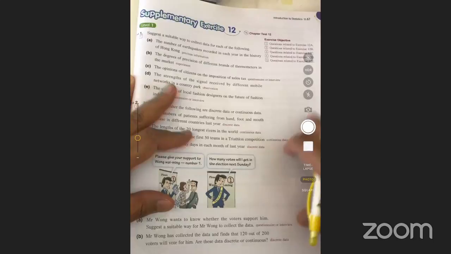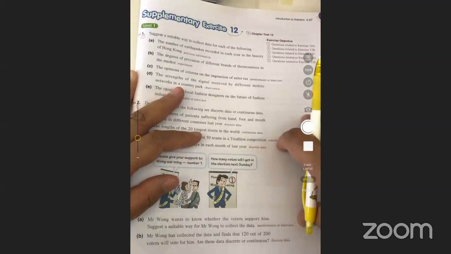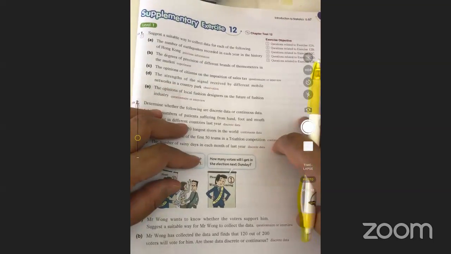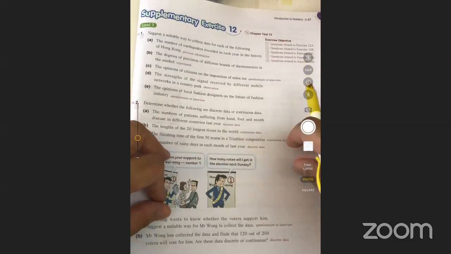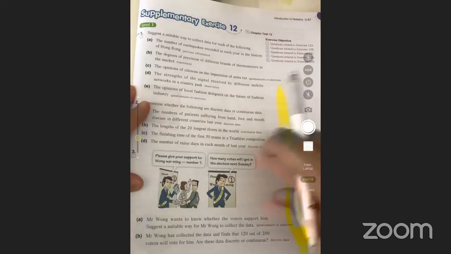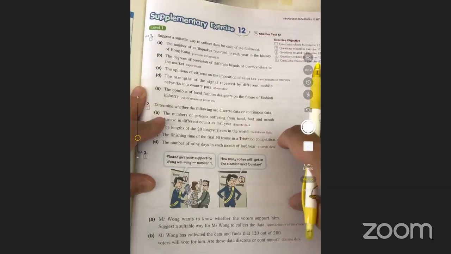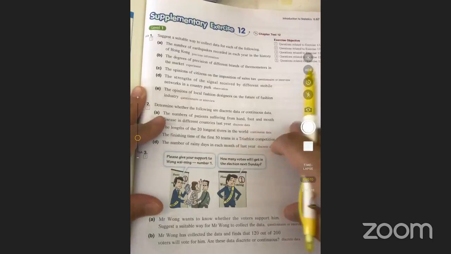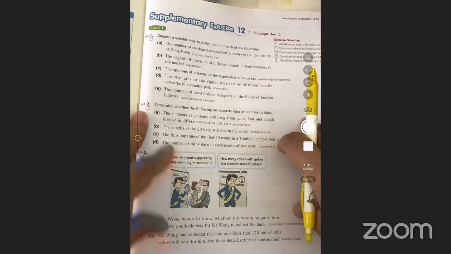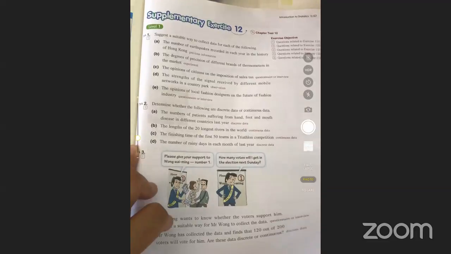I think you can check Google Classroom later today. I will select some of the questions in supplementary exercise 12 for our lessons starting from tomorrow, or for our lessons this week, okay?